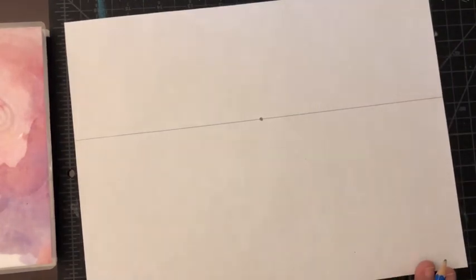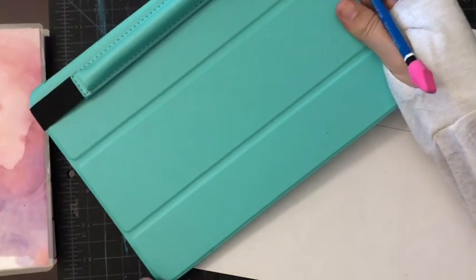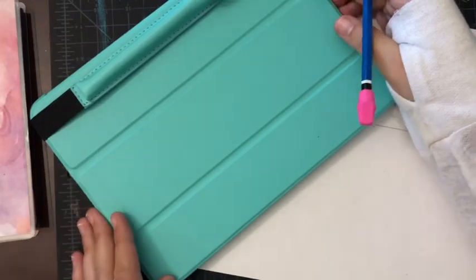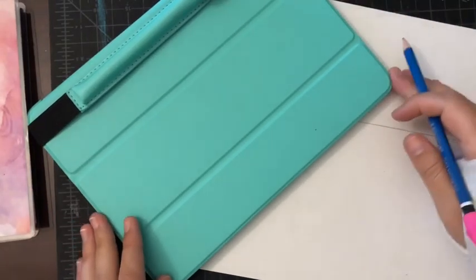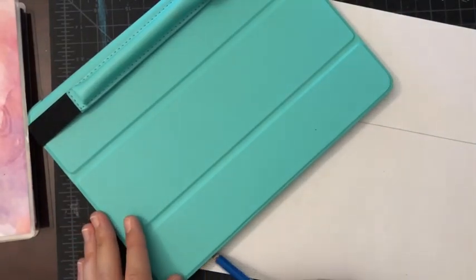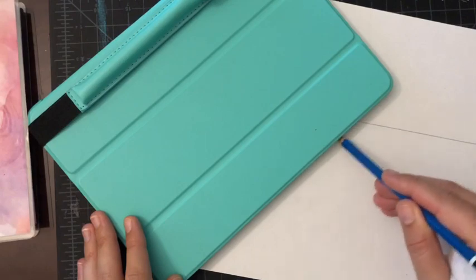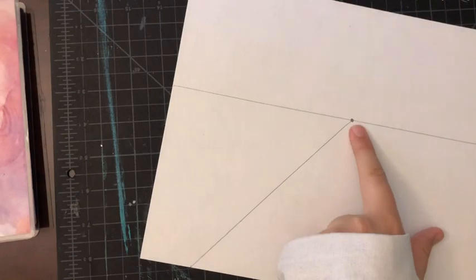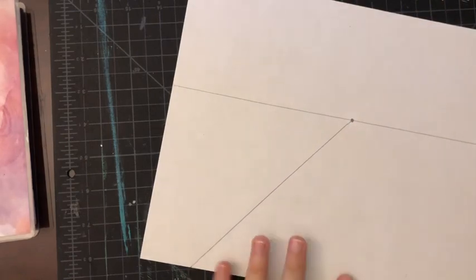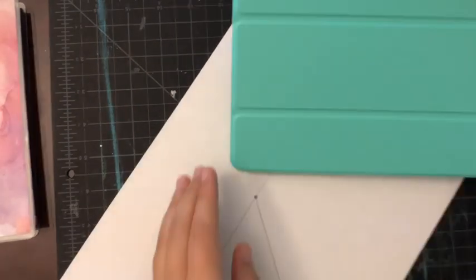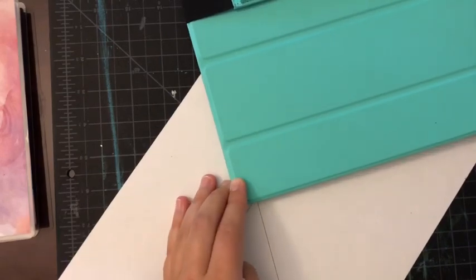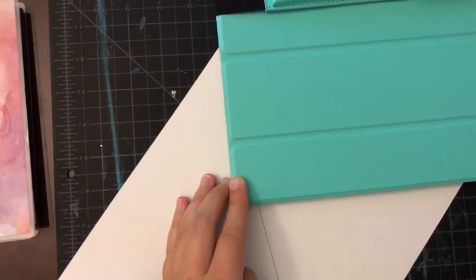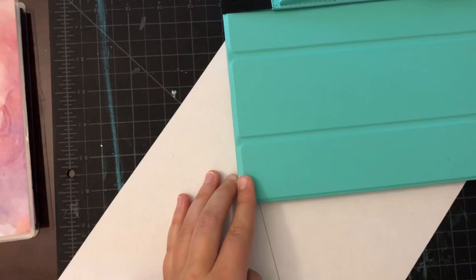Now these are not necessarily points. They are just end marks for us. So I'm going to line up my little end mark on this side with my vanishing point. So I made a diagonal line from my vanishing point to my little end point over here, and I'm going to do the same thing on this side. A diagonal line from that point to my end point.